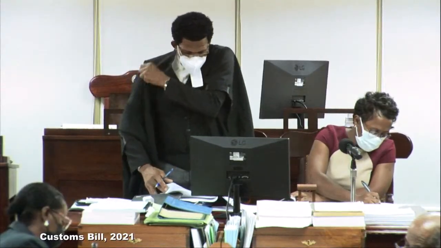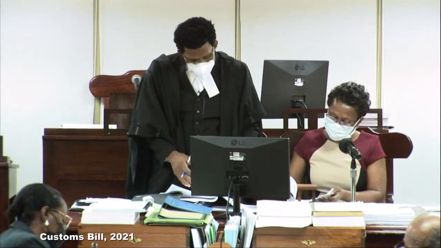Part 31, clauses 274 to 289. Madam Chair, at clause 286, I propose to replace the title, which is currently power to require security, with requirements for security by bond. And under the substantive clause 286, to delete the current clauses 2 and 3 and replace them with a new 2, which shall read, the controller may issue such guidelines as he thinks necessary in relation to the requirements under subsection 1.